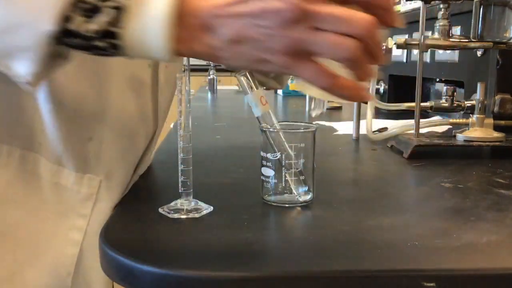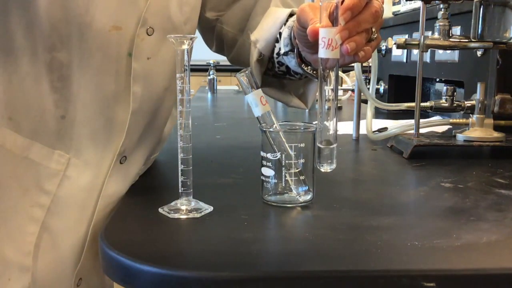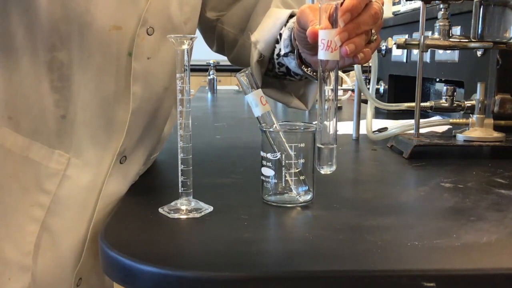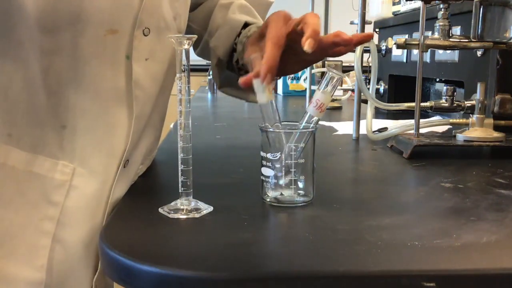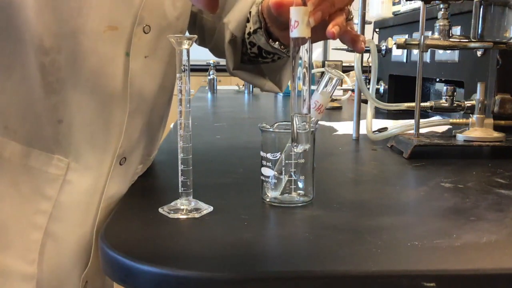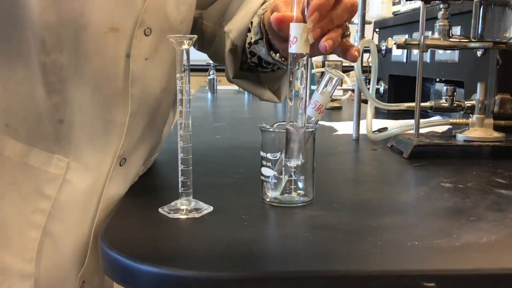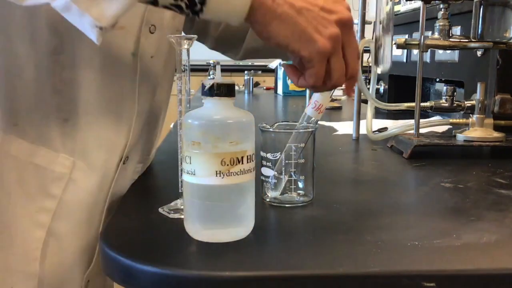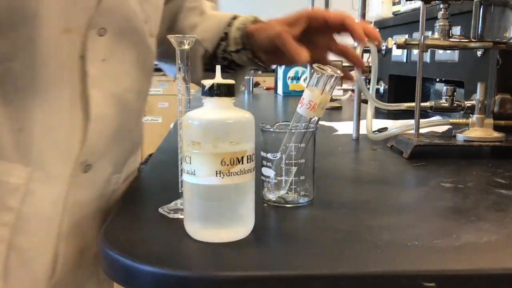And then I'm going to add 10 drops of 6 molar HCl to each of my test tubes. And then go ahead and mix that. And then we'll be adding the copper sulfate next.